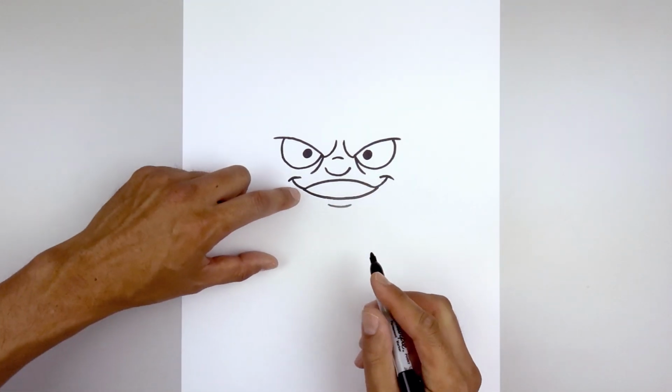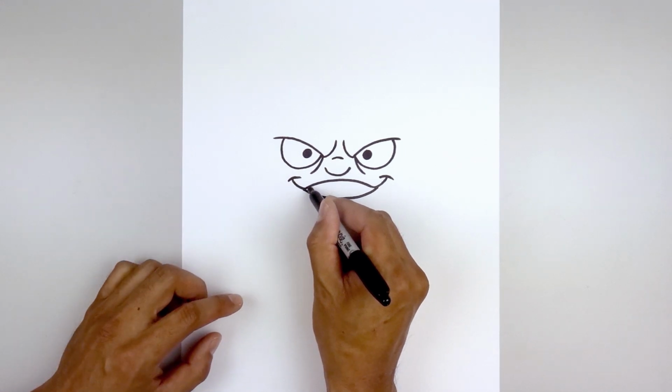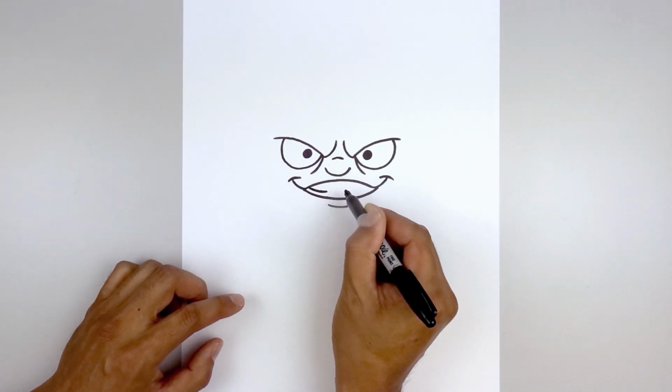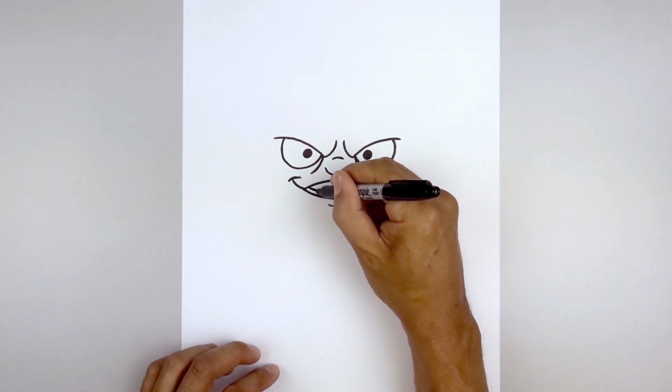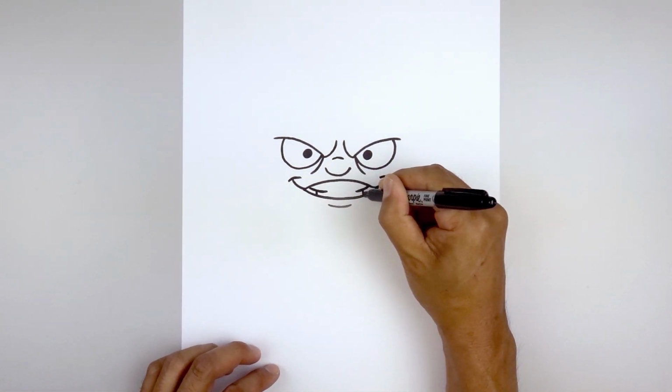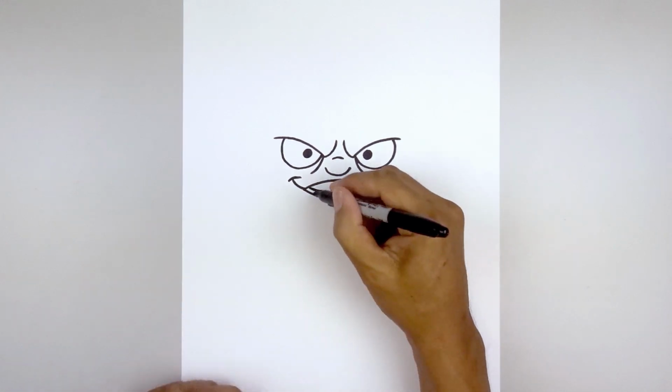Let's separate out the teeth. From the left side, we're going to step up, just going to curve down and then in. Now we just want to cross this like a T. Come straight down towards the bottom of the mouth, and we'll fill the outside corners in black.